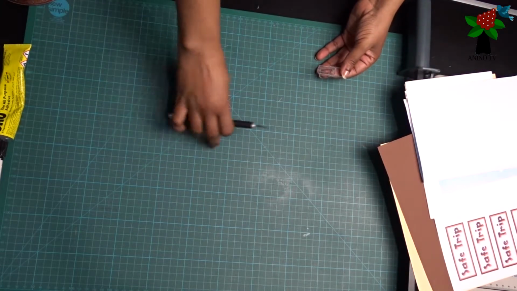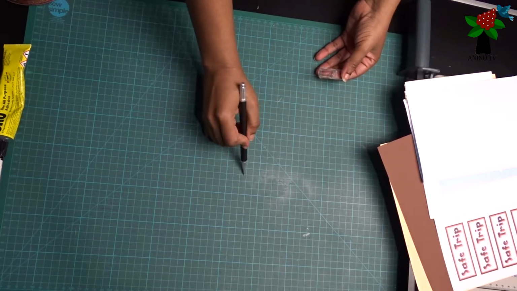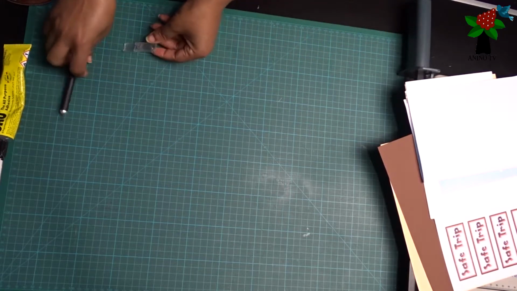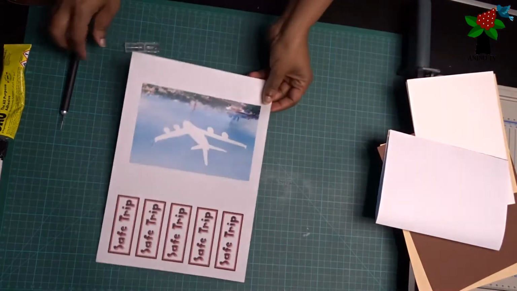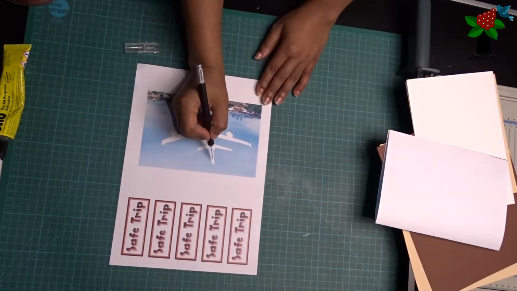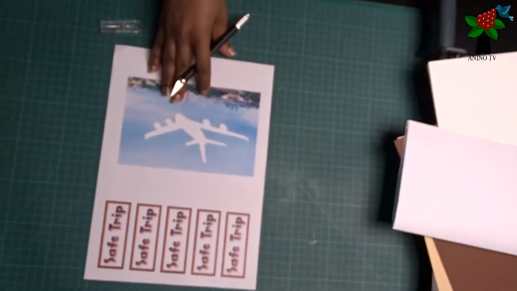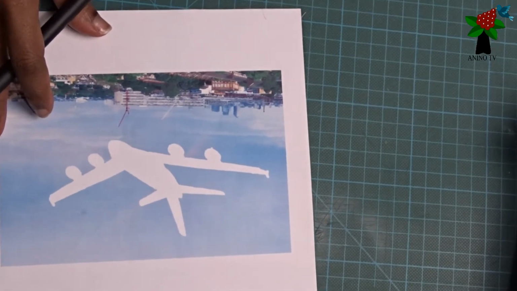Because we need a craft knife, we need a crafting mat so that we can cut. So before we start, I want us to cut the shape out. I'm just going to zoom in a little while we cut.